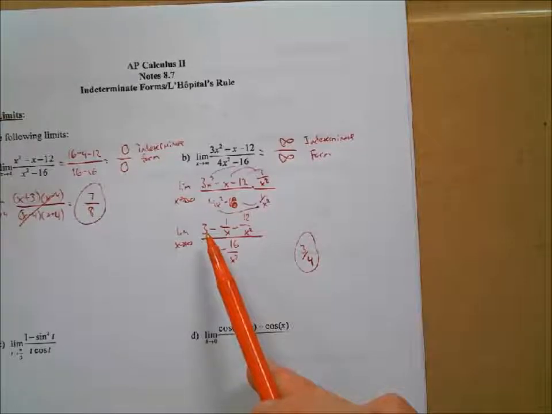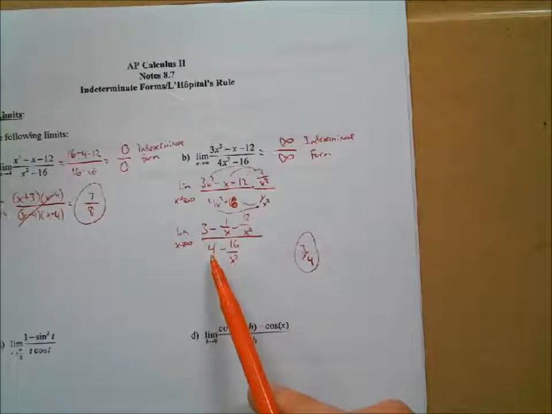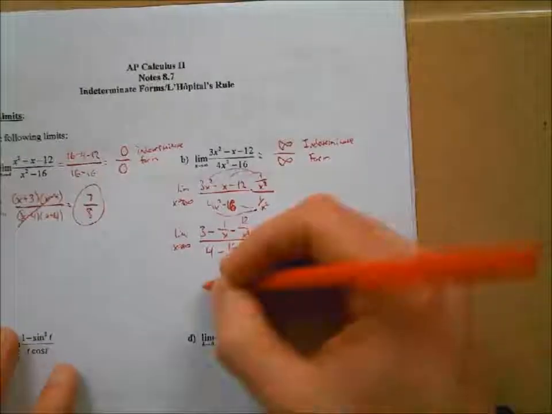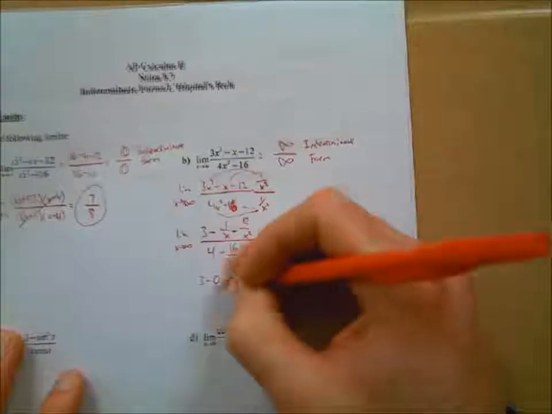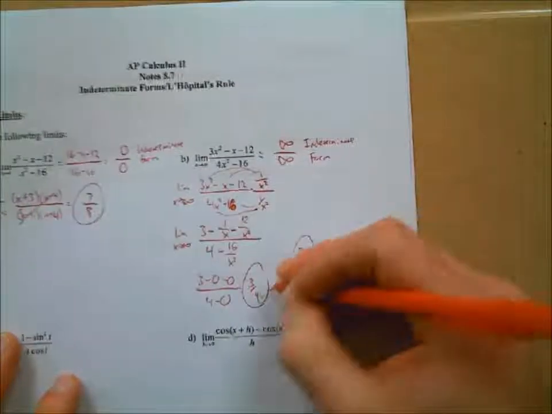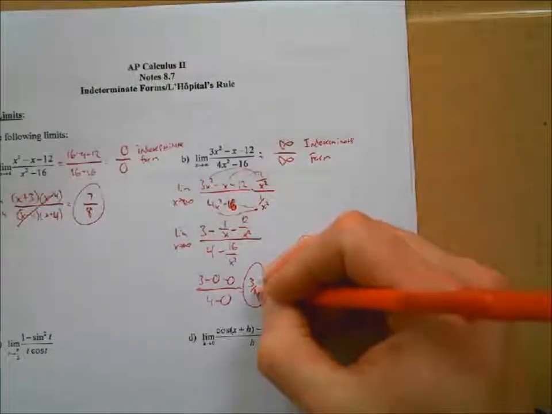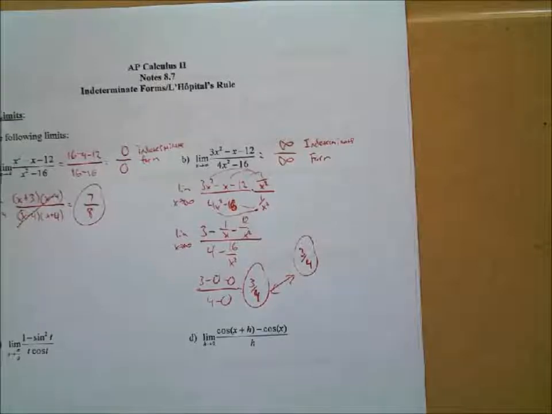The 3 and the 4, what happens to 3 as x approaches infinity? It's just 3, right? And what happens to 4 as x approaches infinity? There's no x there with it. It's just 4, right? So we end up with 3 minus 0 over 4 minus 0, so the 3 over the 4 there. You guys are able to pick that out without doing all that work, but I just want to show you an alternative way to see it.